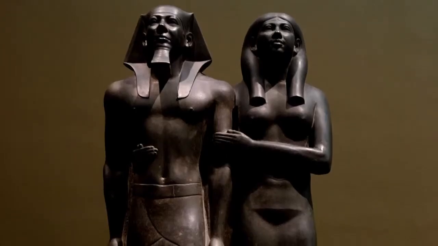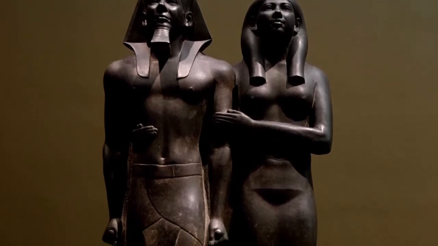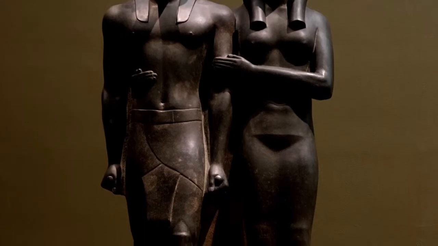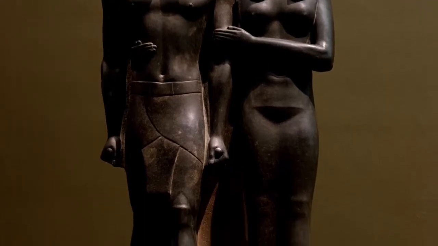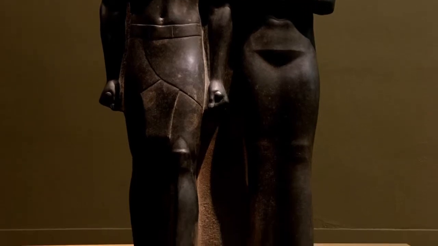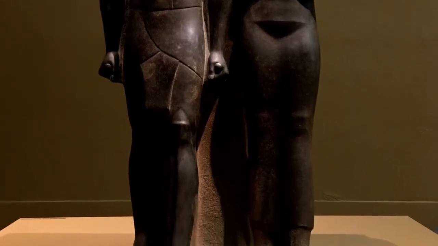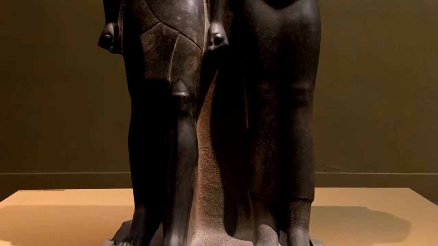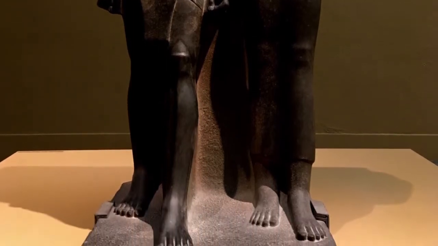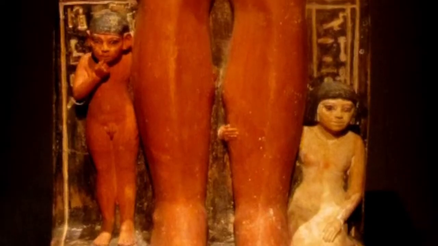The images in statue form are stylized. They adhere to a convention. The ruler is shown with his left foot striding forward. His wife is shown on his left. These are two conventions in Egyptian sculpture. There is an emphasis on the family in the statuary.